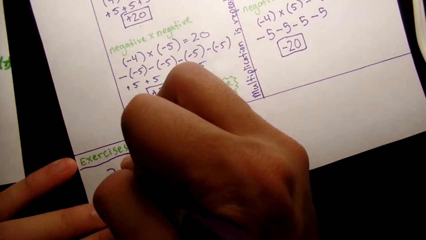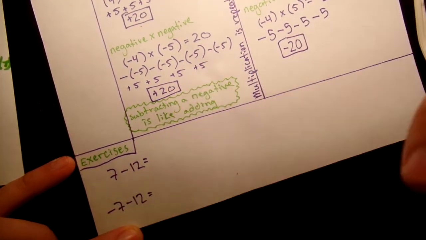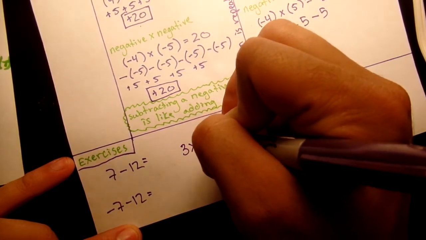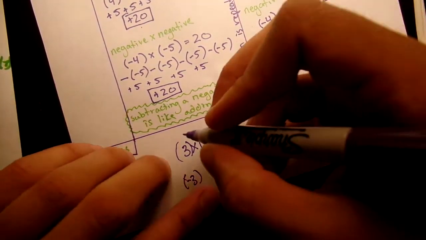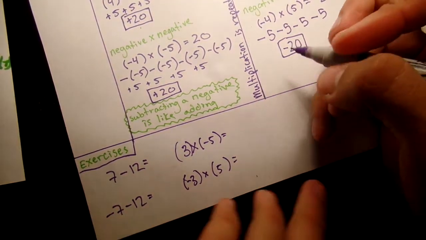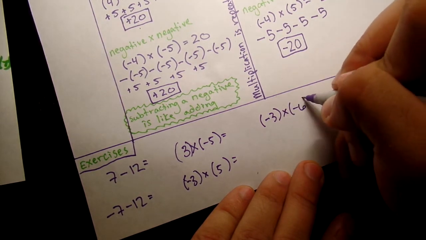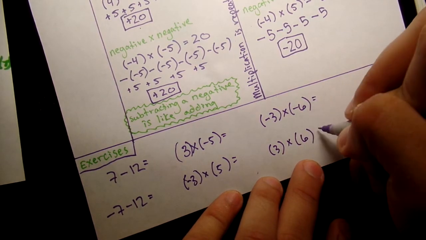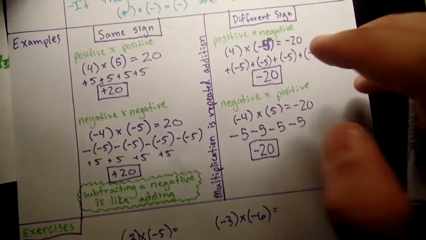Do 7 minus 12, -7 minus 12, 3 times -5, -3 times 5, -3 times -6, +3 times +6. And now that I'm thinking about this, I never actually talked about dividing, but the rule is the same.